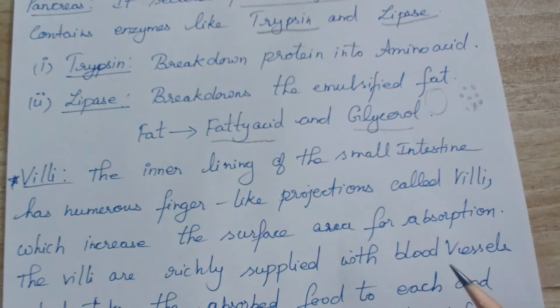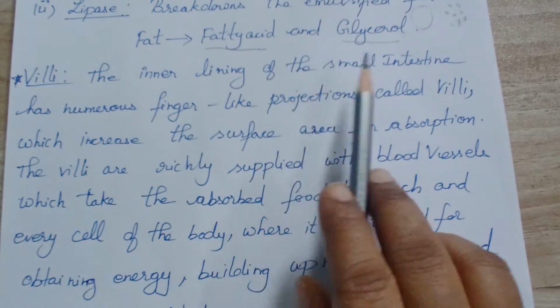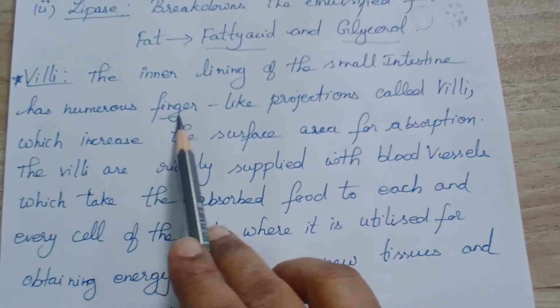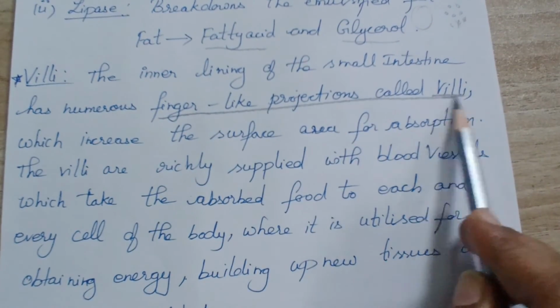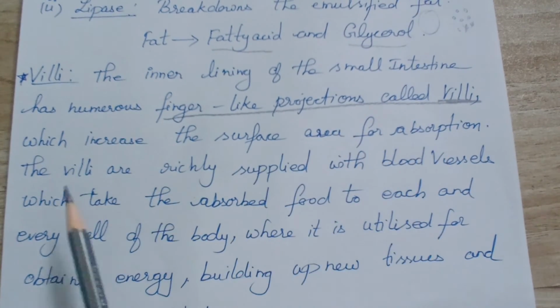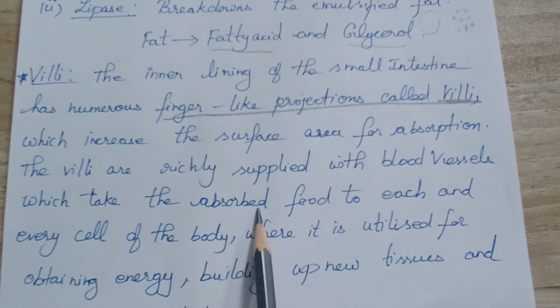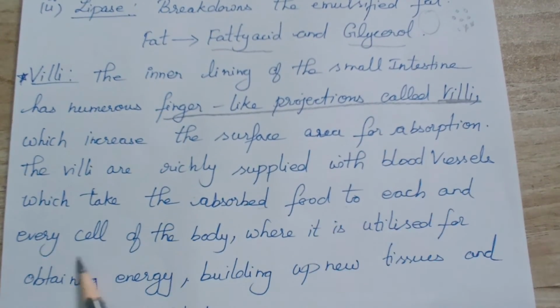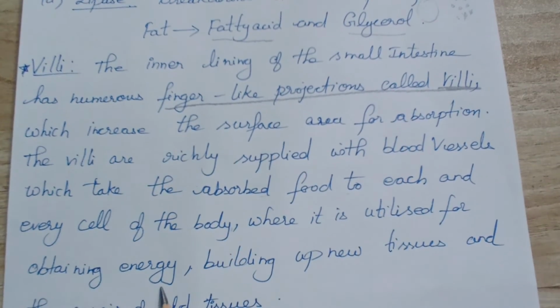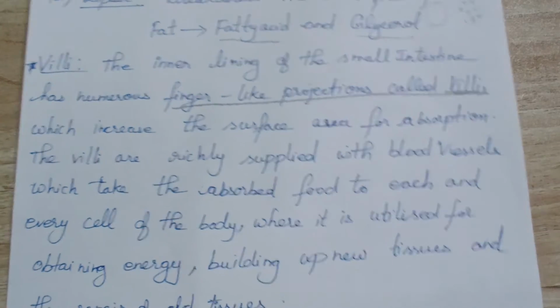Okay. So the inner lining of the small intestine has numerous finger-like projections called villi, which increase the surface area for absorption. The villi are richly supplied with blood vessels which take the absorbed food to each and every cell of the body, where it is utilized for obtaining energy, building up new tissues and repair of old tissues.